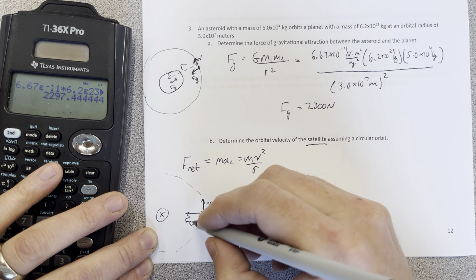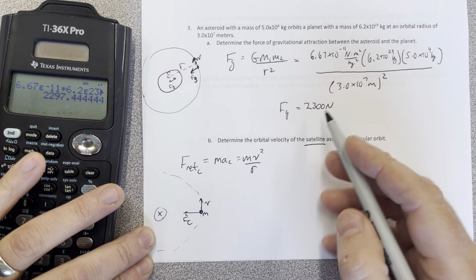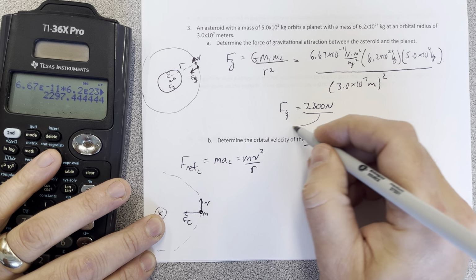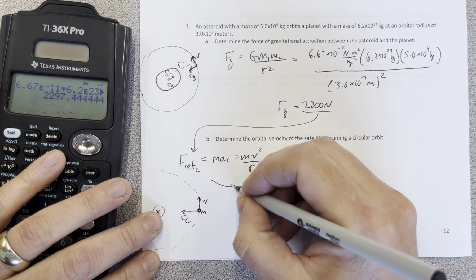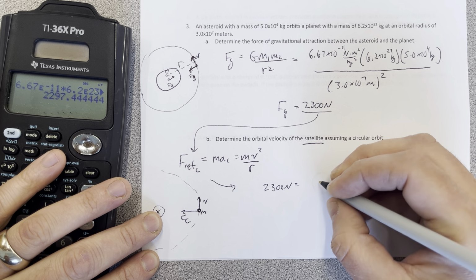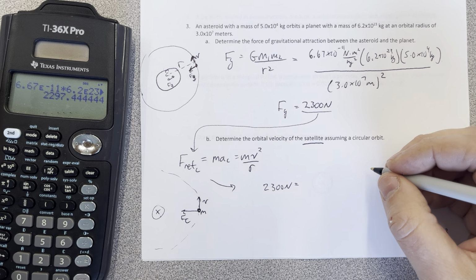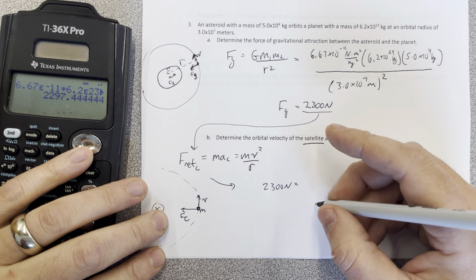So the net centripetal force is coming from gravity. So that number is going to go in for F net C. So let's put it all together here. We're going to have 2,300 newtons equals mv squared over r. I'm looking for r, right?